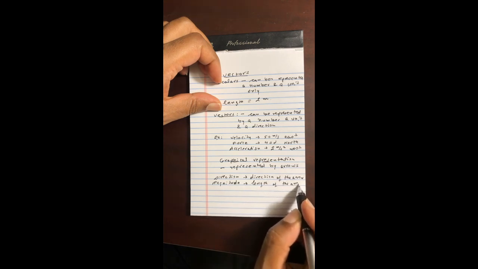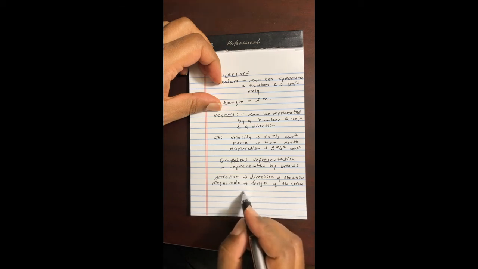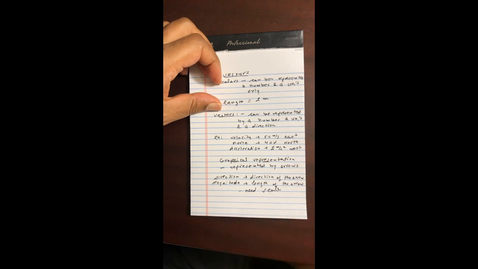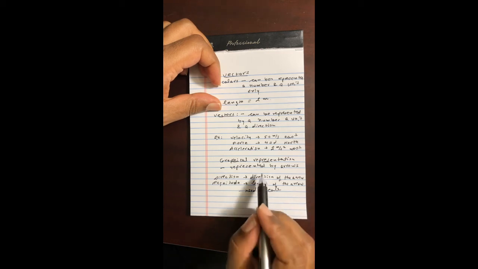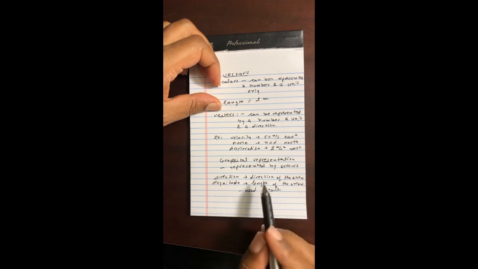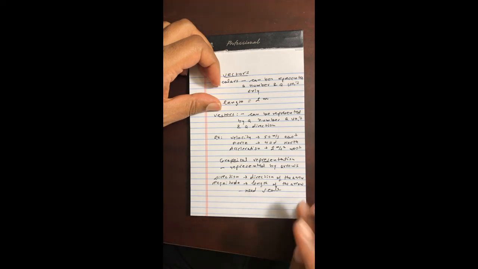In other words, the length of the arrow is drawn in such a way that it's proportional to the magnitude of the vector. In other words, you need a scale to represent it. So the length is drawn proportional to the magnitude of the vector. That way, an arrow represents a vector graphically. Its length represents how big the vector is, and its direction, of course, represents the direction of the vector. Let's look at some examples.